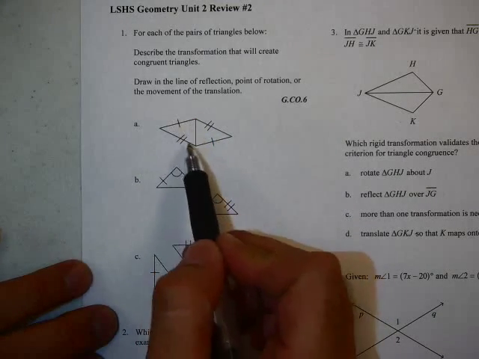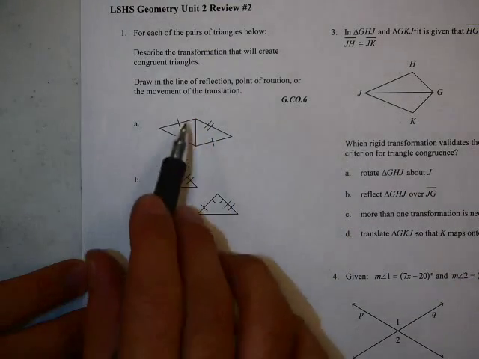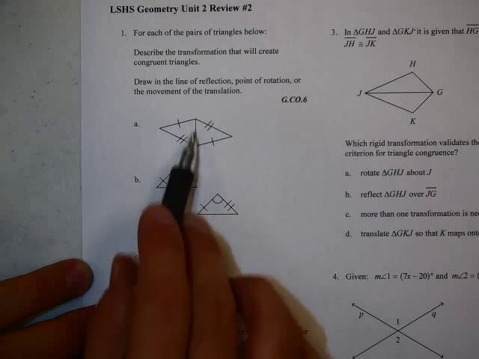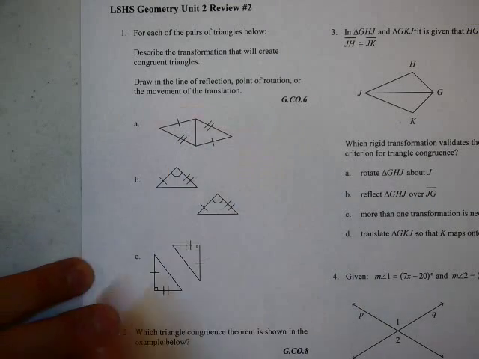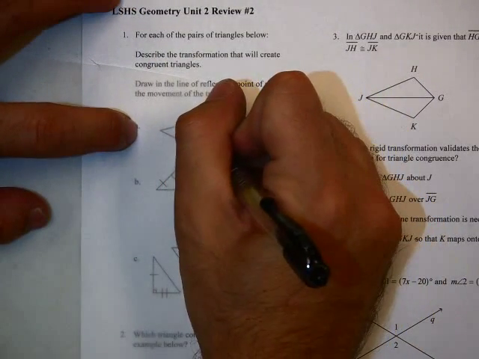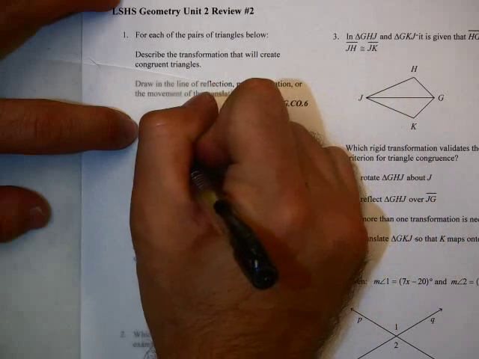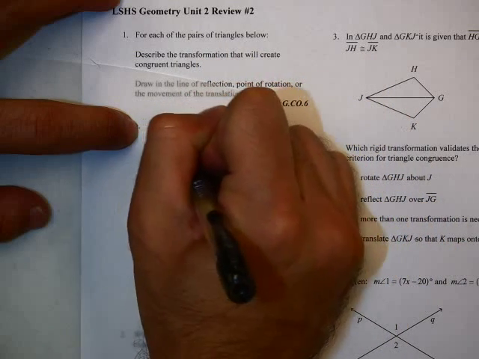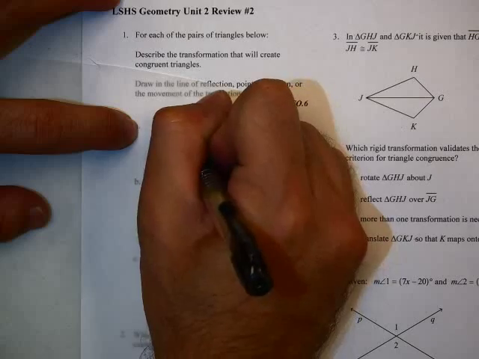Now initially you would look at that, a lot of people think it's just going to be a reflection. A lot of times when these triangles are overlapping, they're sharing that side, you think, oh, I'm just going to flip it over and it's going to work. But bring in our trusty tracing paper. I'm going to draw this. I'm going to trace this triangle. There's my 2 dashes and 1 dash.